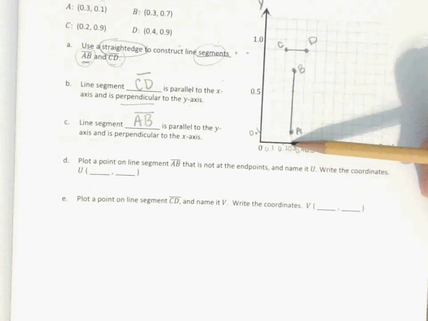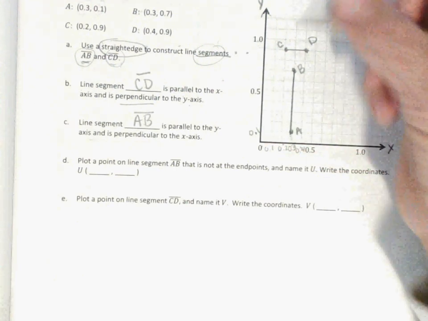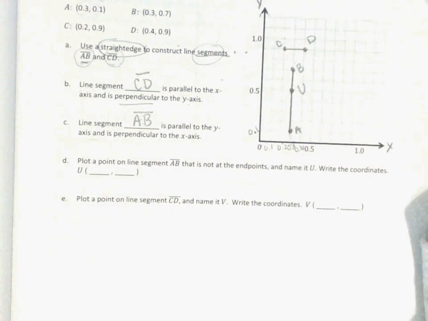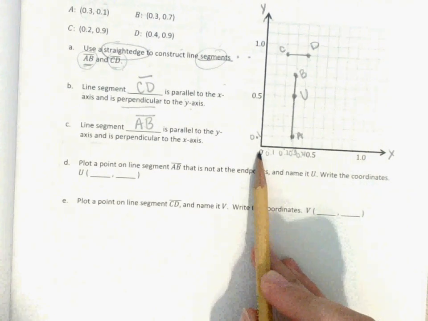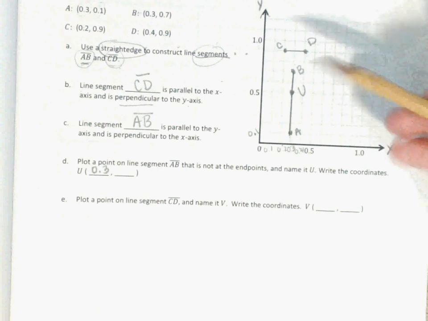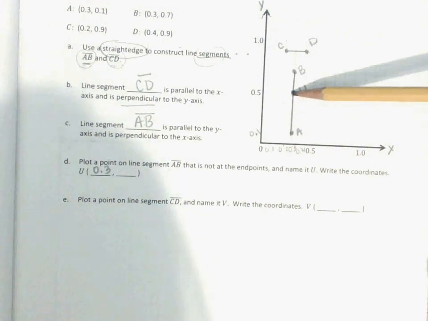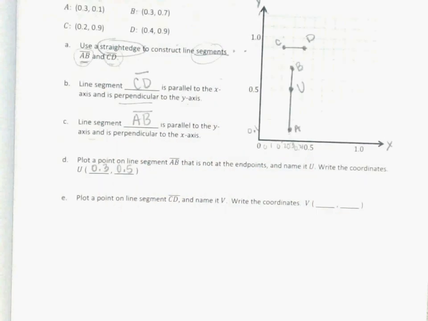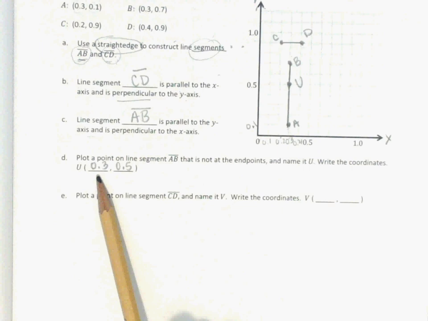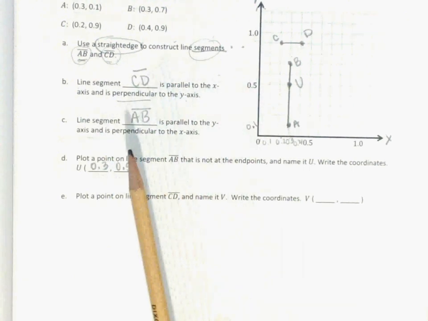So we are on that point 3 because that's where our line is, and I'm going to go up to this point here and name that U. So I have on my x first 0.3, and then I went up 0.5 on that y-axis. So we're going to go over 0.3 or over 3/10 and up 0.5 or up 5/10.